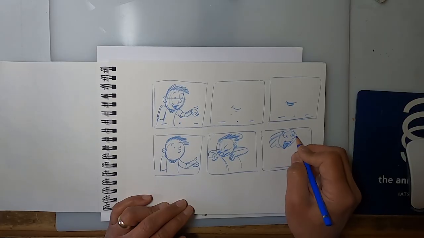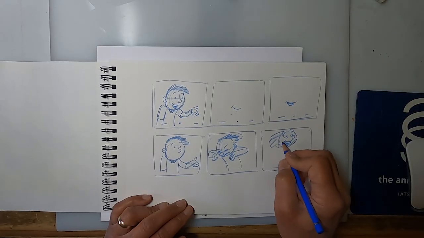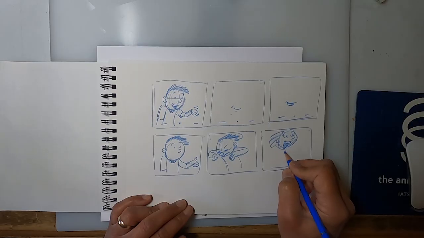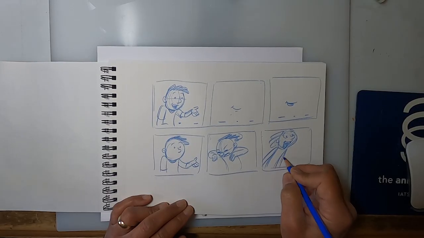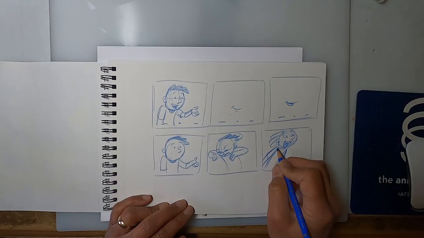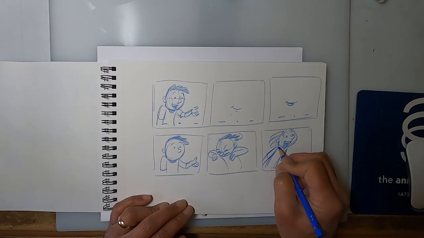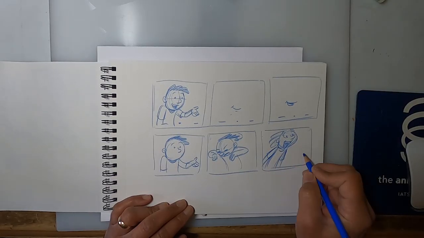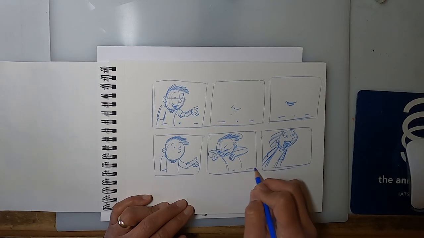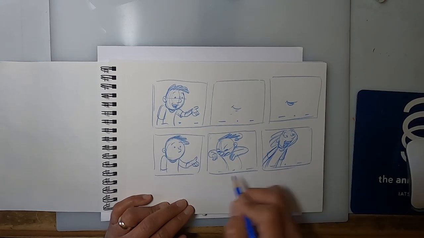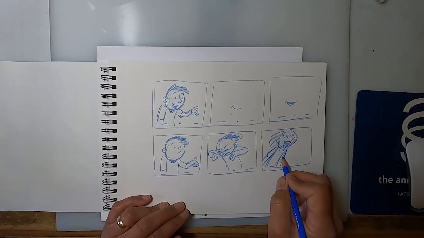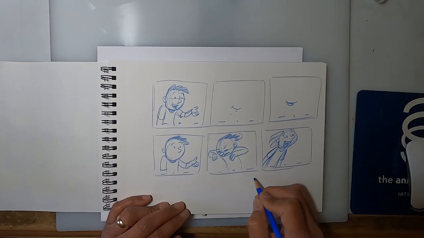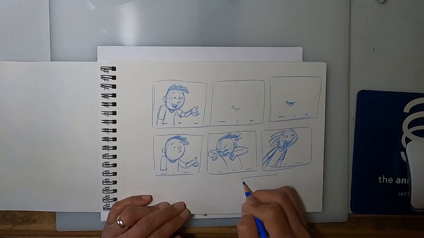And let's say he slowed into that, doing that move. There's his ear. And that these two become the full animation, and there's so many drawings in between.